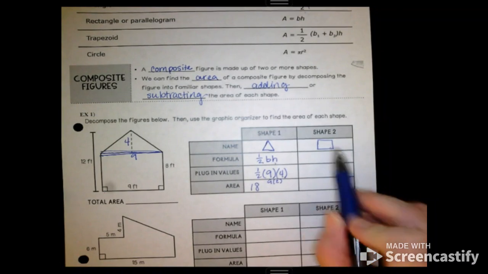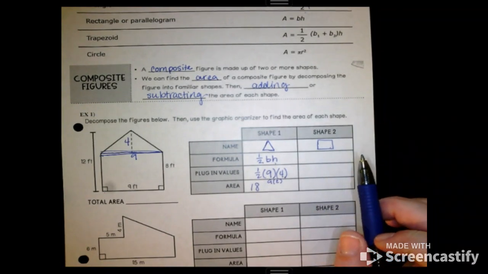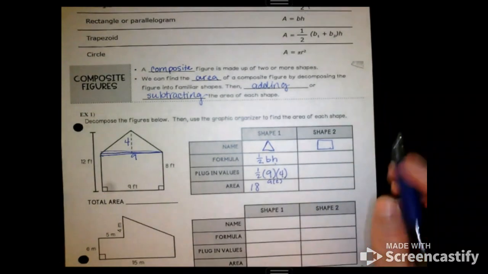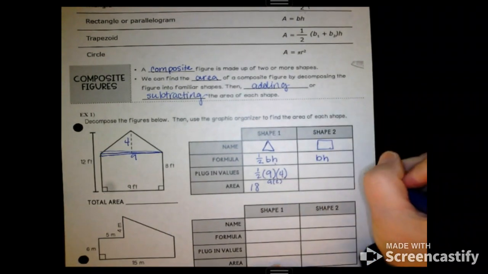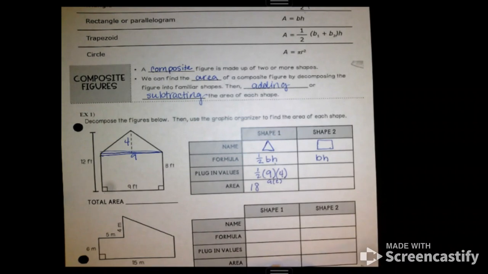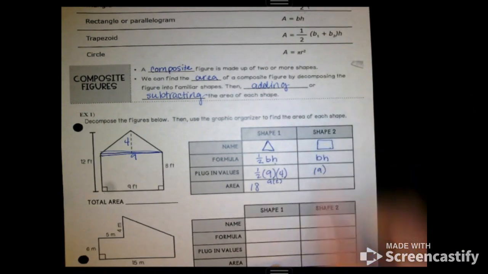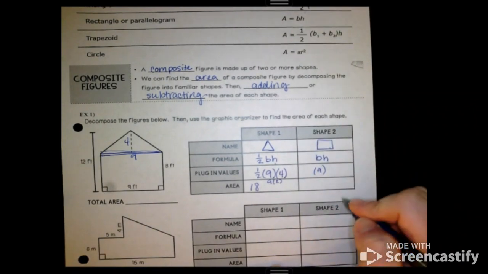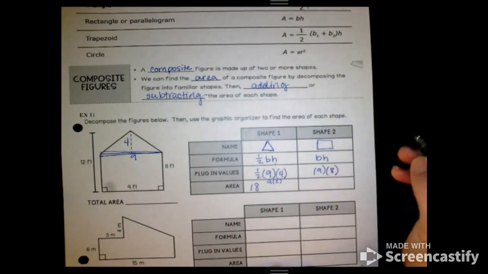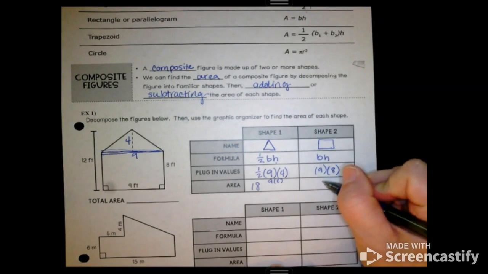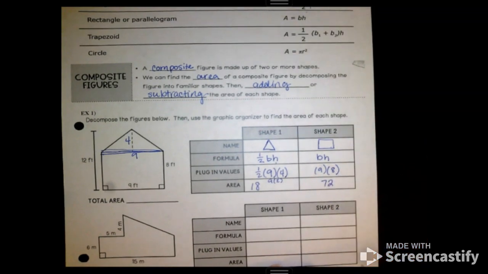Base times height. Base times height. All right, what is the base of my rectangle? 9. What is my height? 8. What's 9 times 8? 72.